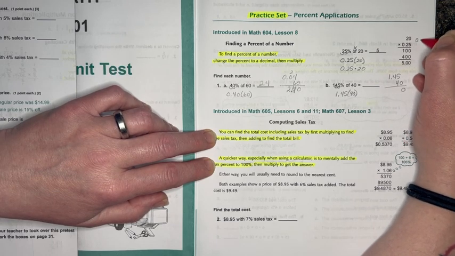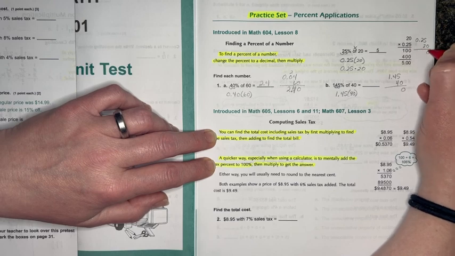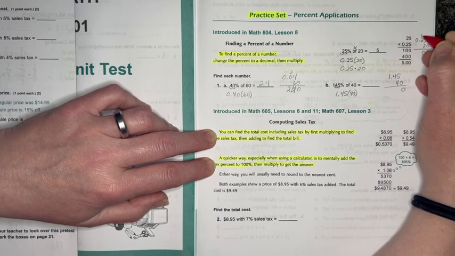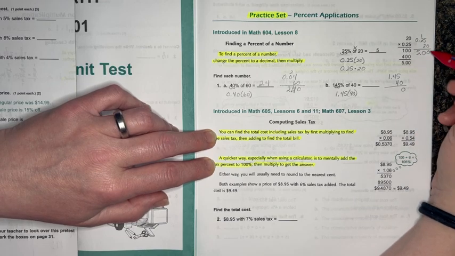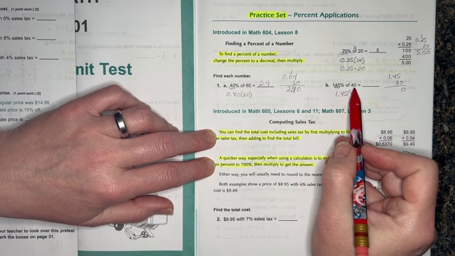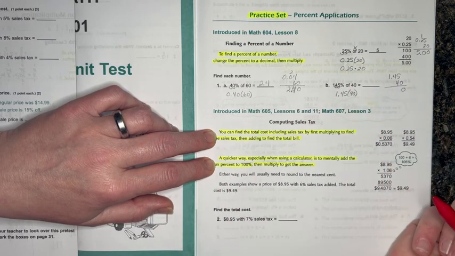If we had set this one up as 0.25 times 20, 2 times 5 is 10, carry the 1. 2 times 2 is 4 plus 1 is 5, and then put our 2 decimals and we're done, right? We did it. And so just because this one ends in a 0 makes it easier to set it up this way.